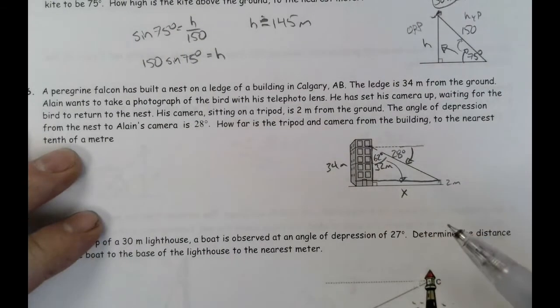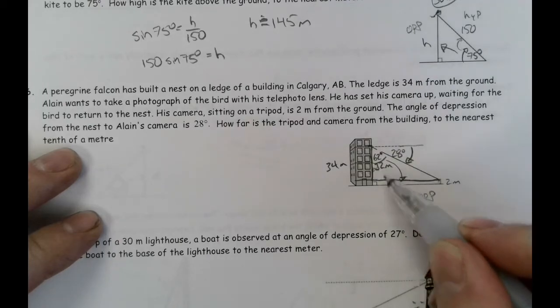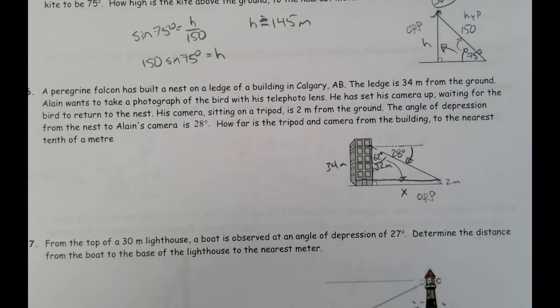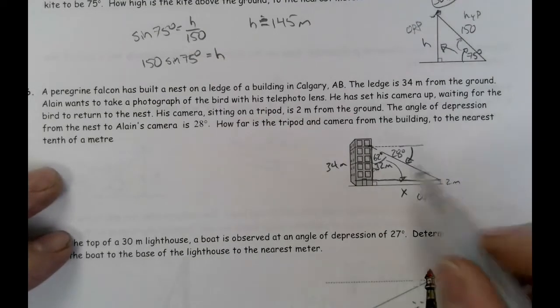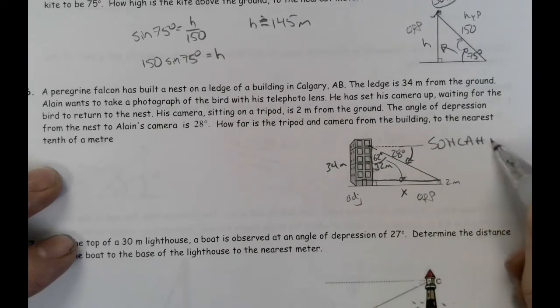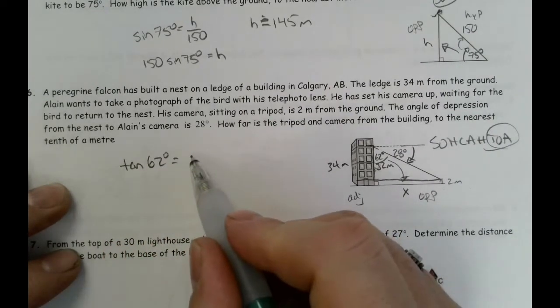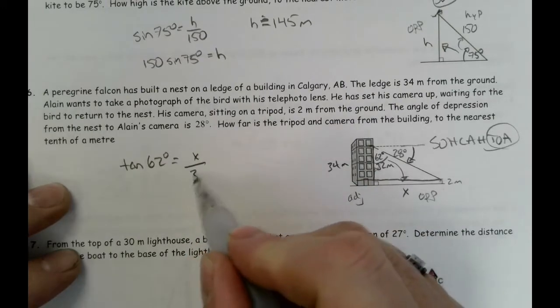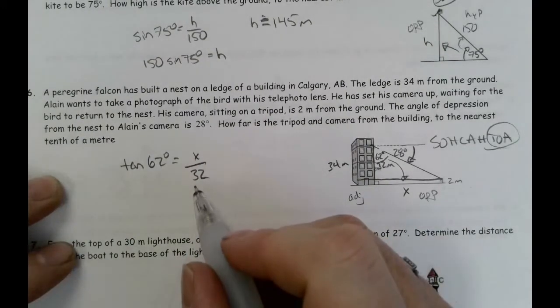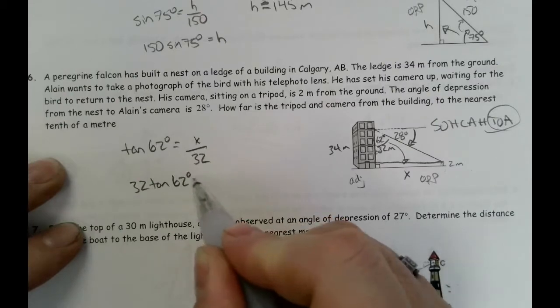I know that this side down here that I want is the opposite. And the side right next to here, that 32 meters, remember, that's the part that's in the triangle. Okay, it's not 34 because I'm not going right down to the ground. I'm just going up to the level of the camera here. But that's going to be my adjacent. So I've got the opposite and the adjacent. SOHCAHTOA. That's going to be tangent. So the tangent of 62 degrees will equal the opposite, x, over the adjacent, 32. Love having that in that position because it's just a matter of multiplication. 32 times the tangent of 62 is x.